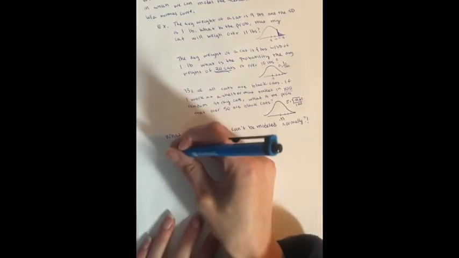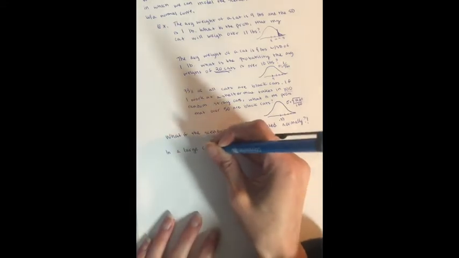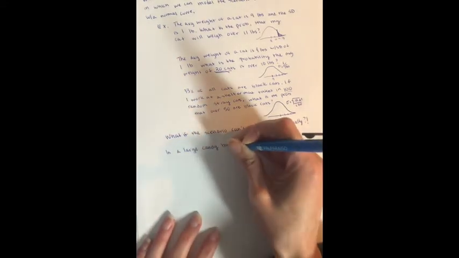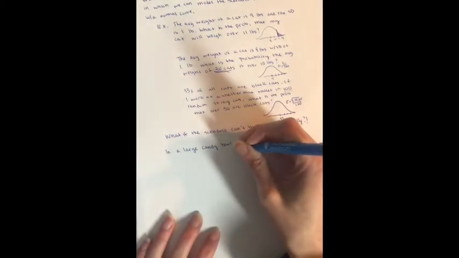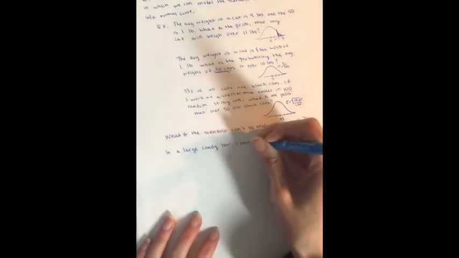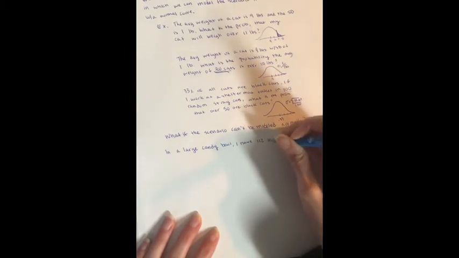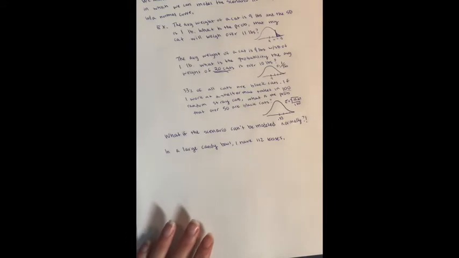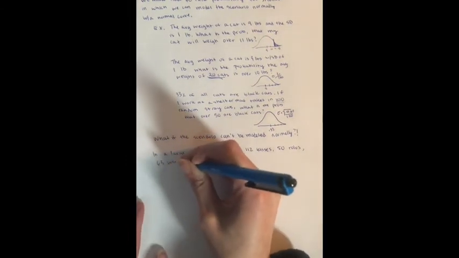So in a large candy bowl, in there I have 112 Kisses, Hershey Kisses. I have 50 Rolos. Rolos are chocolates that have caramel in them, if you didn't know that. And 63 Werthers, which are like just caramels. And 90 Starbursts.